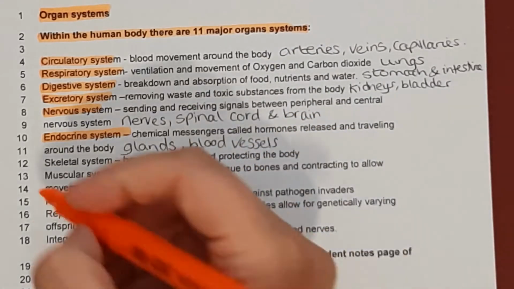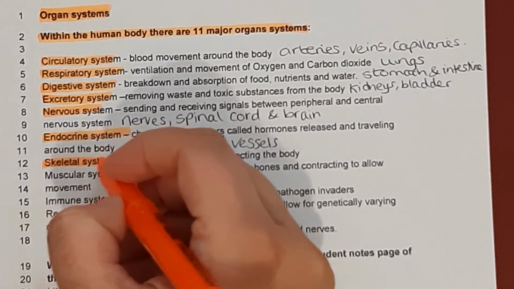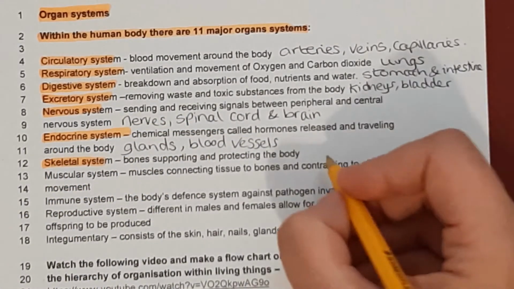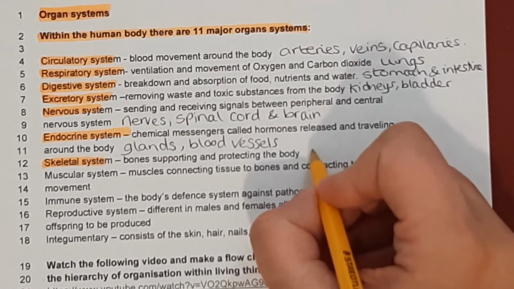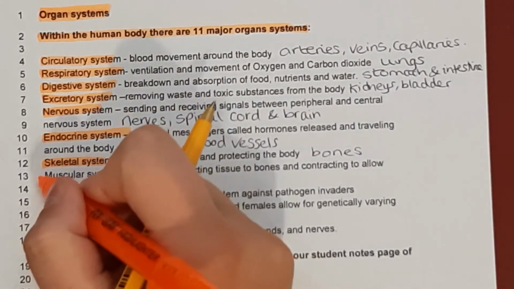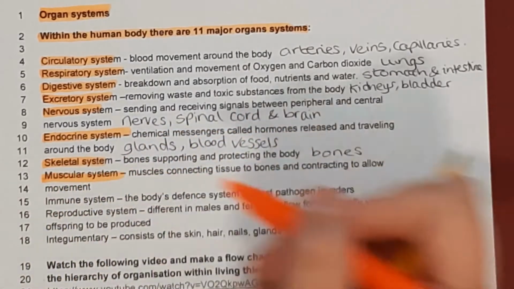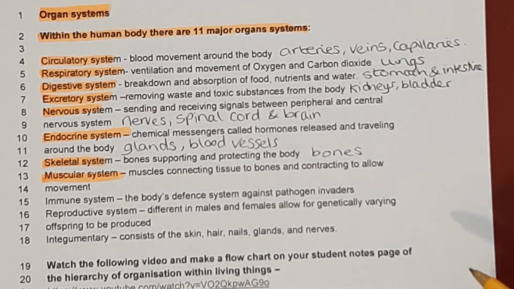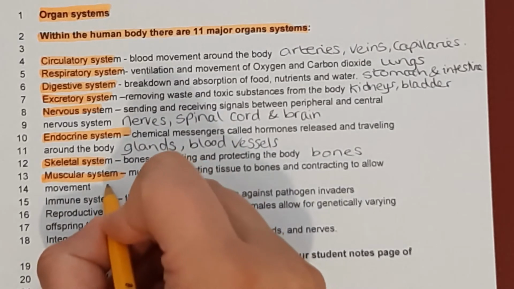The skeletal system, so that is the bones, the structure that supports and protects the body. So that is going to include the bones. You have the muscular system. So the muscular system is muscles connecting tissues to bones and the contraction of these to allow movement, and that is obviously going to include all your muscles.